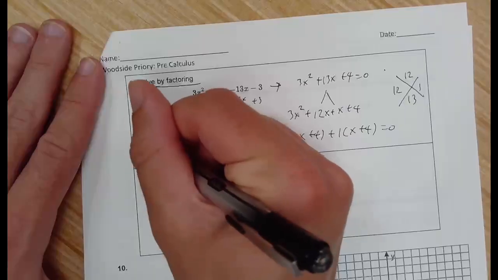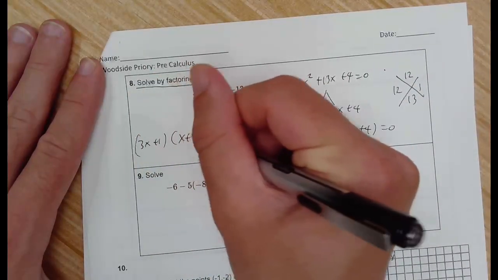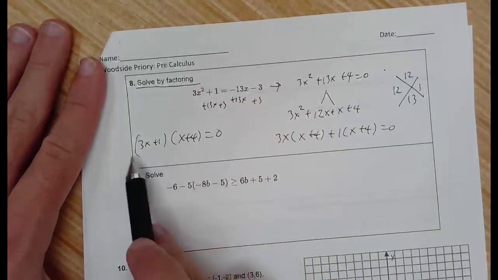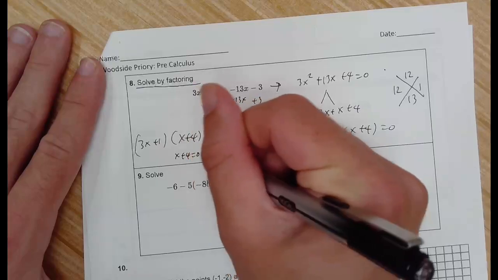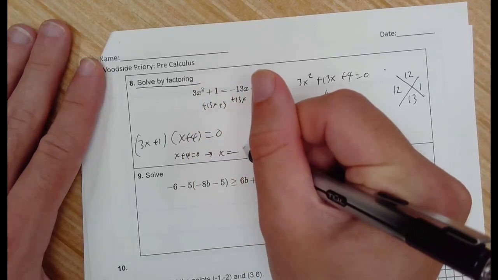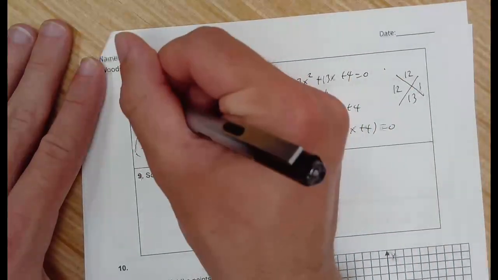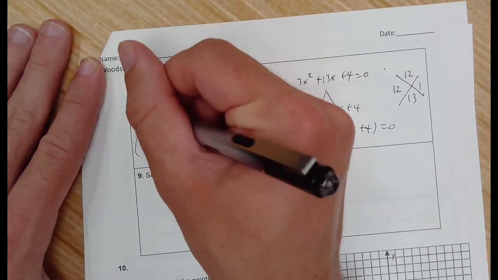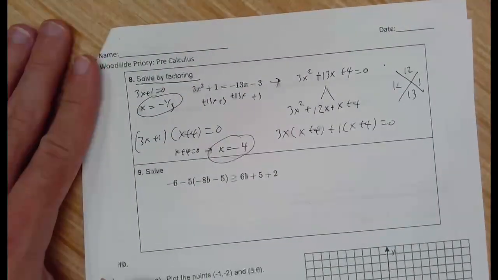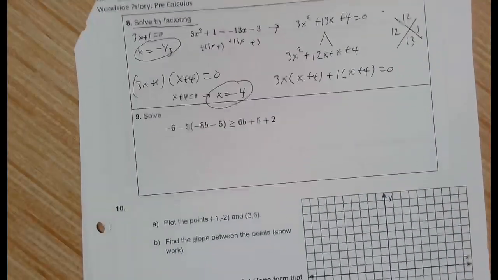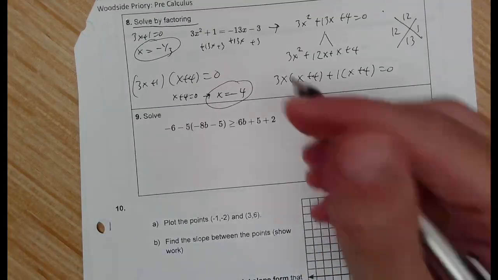These are the same, so we're factoring the x plus 4 out of there. So then we'd have 3x plus 1 times x plus 4 equals 0. We're going to set each of these equations equal to 0, so x plus 4 equals 0 means that x would equal negative 4. It's one of your solutions, and then 3x plus 1 equals 0, that means that x would equal negative 1/3.